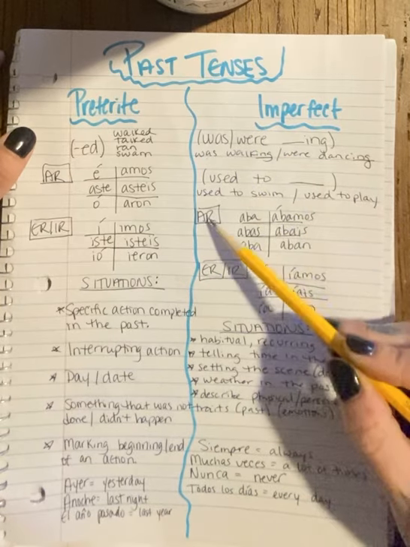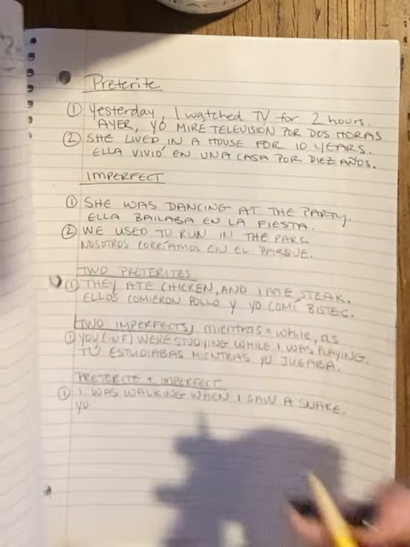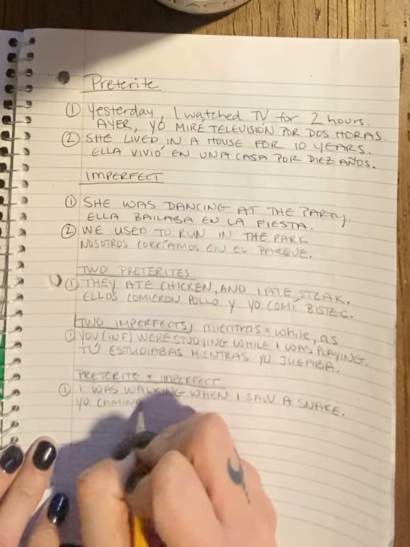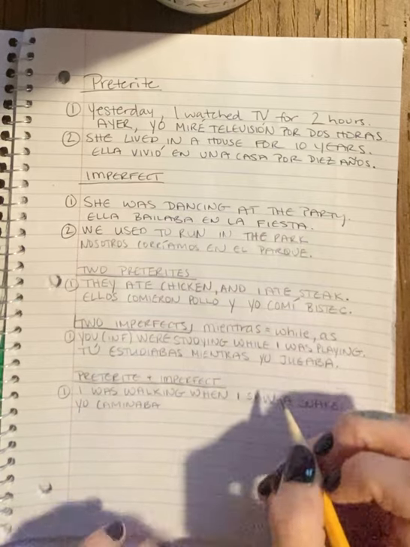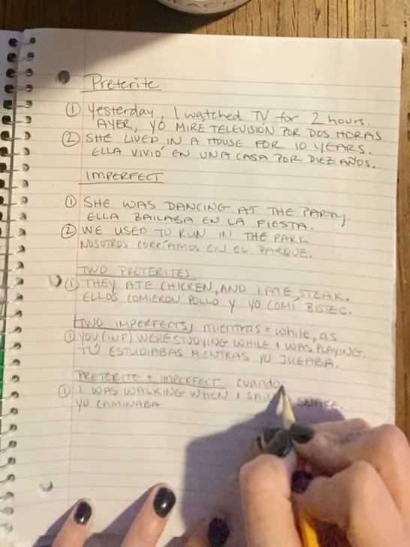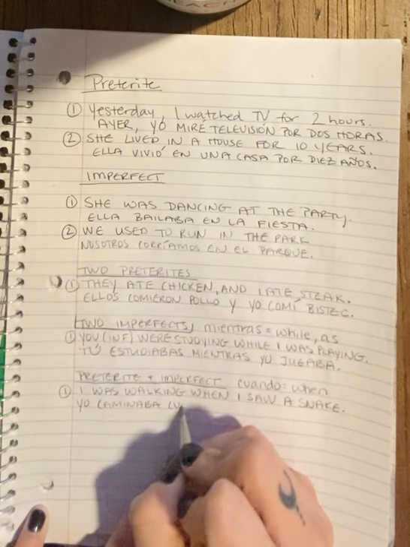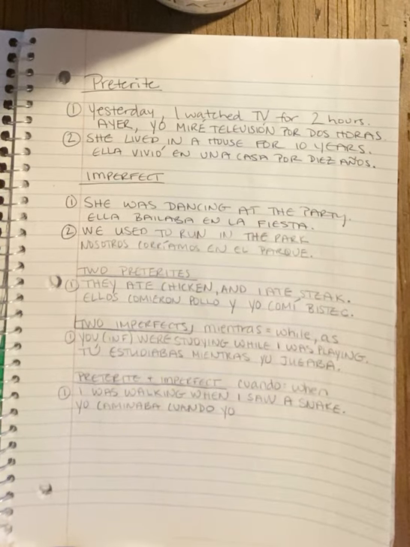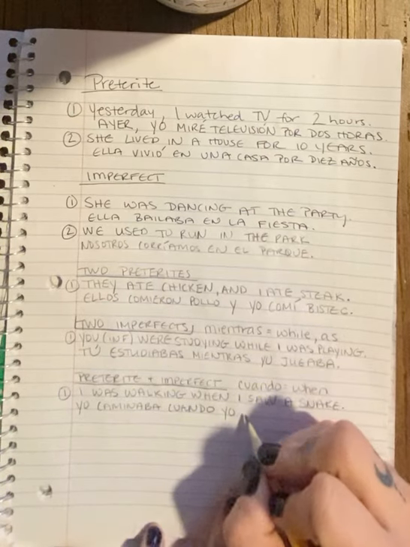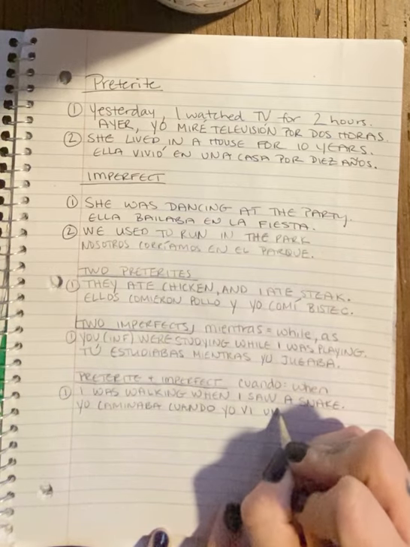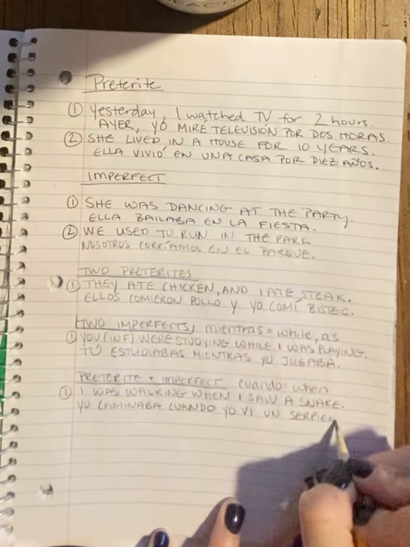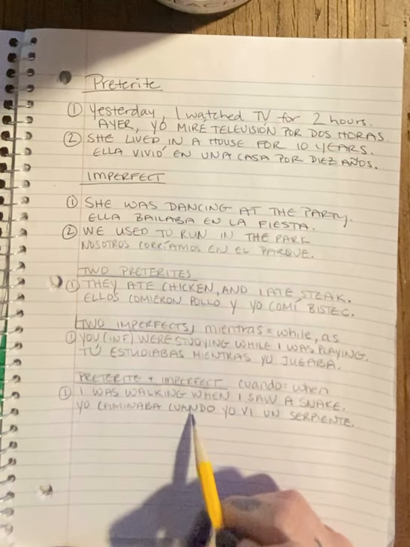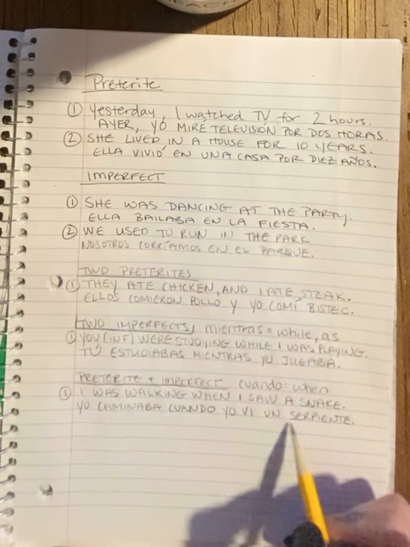Okay. So yo, was walking. Imperfect tense. The verb to walk is caminar. Okay. AR verb, yo form. Caminaba. Yo caminaba. Our word when is cuando. Let's just jot that down over here as well. Cuando I saw. Well, in this case, we're going to use the verb to see, which is ver, V-E-R, and it's irregular in the preterite tense. Vi. Una serpiente. I was walking when I saw a snake.